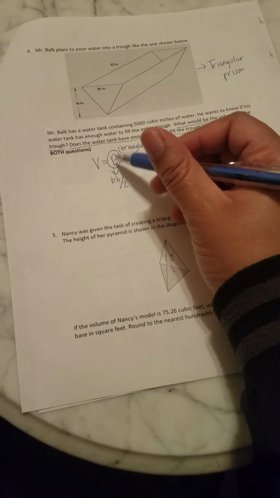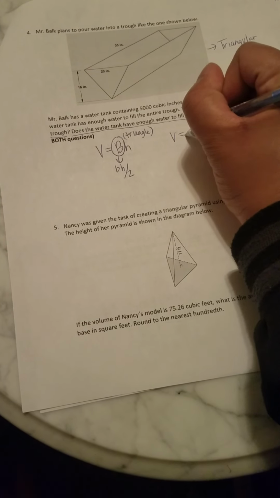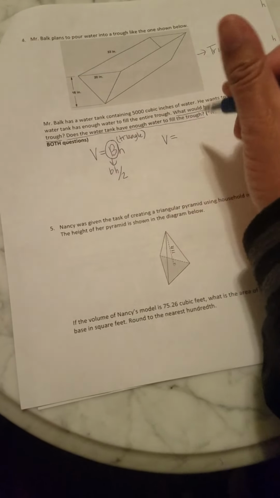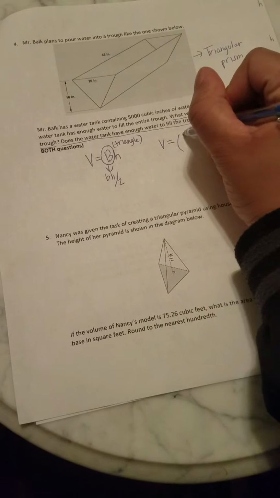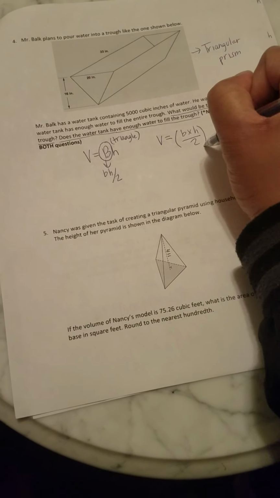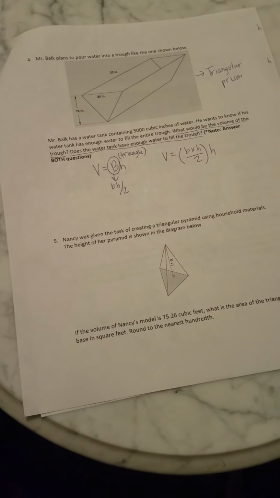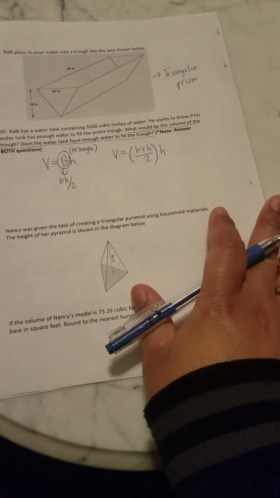All right, so now I'm just going to rewrite that formula using this in the place of capital B. So V equals, and then where the capital B is, I'm going to plug this in. So base times height divided by 2. I'm going to close that, and then I'm going to put the H that was there. Now I'm just going to plug in my numbers.